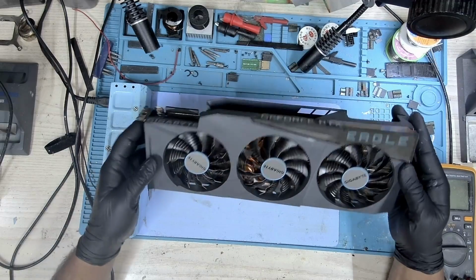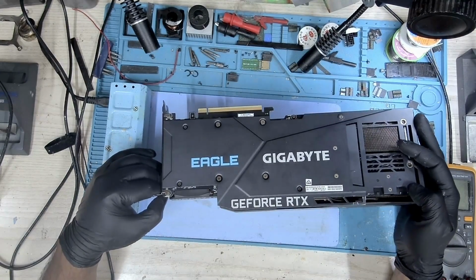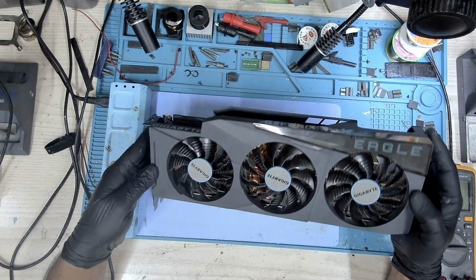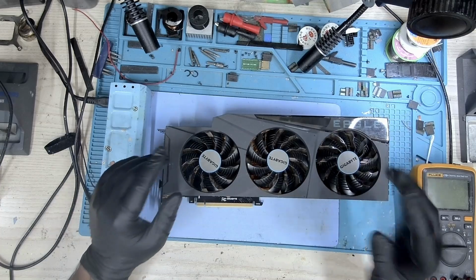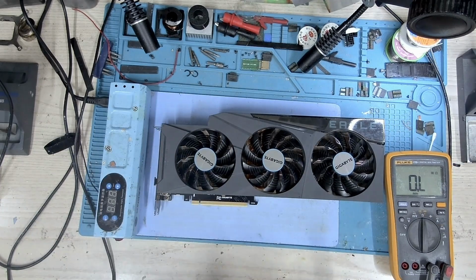So today we have this Gigabyte Eagle RTX 3090 and the user says that it doesn't boot with the graphic card installed. So let's check some resistance and check if we have any shorts.